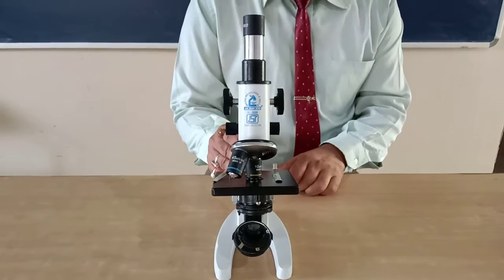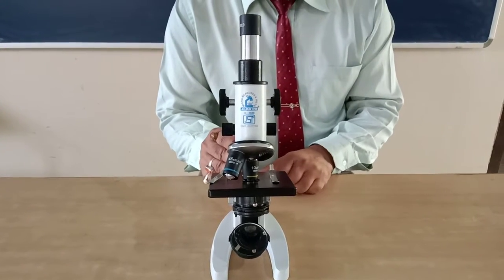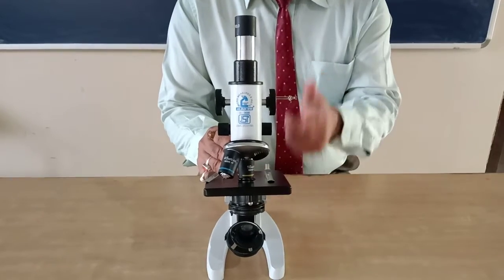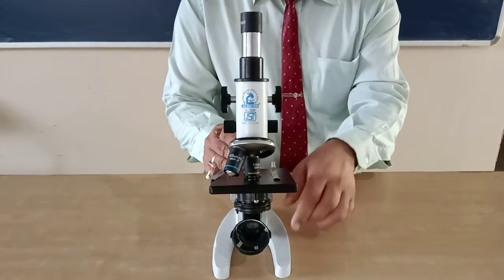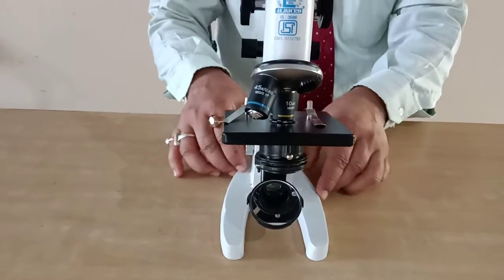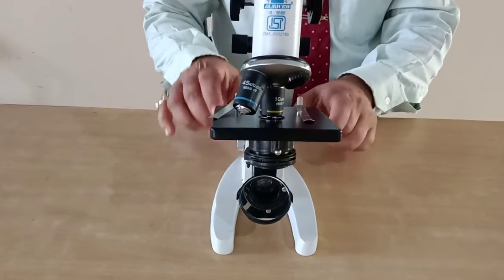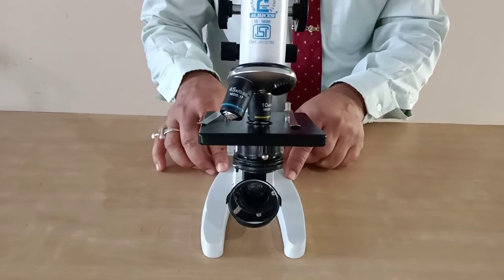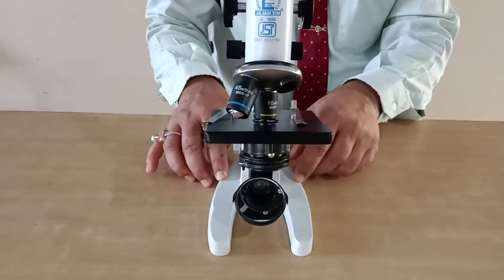Okay. So now let me discuss the parts. Let me move from bottom to top. Understand? So now this is called foot. This is called foot, or base. So its base is there. This is the base or foot. It looks like a horseshoe.